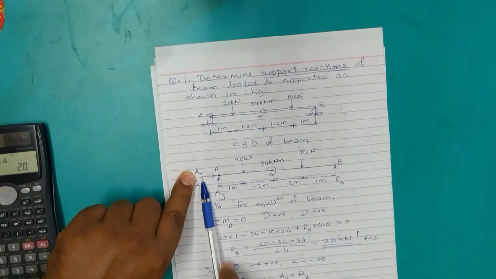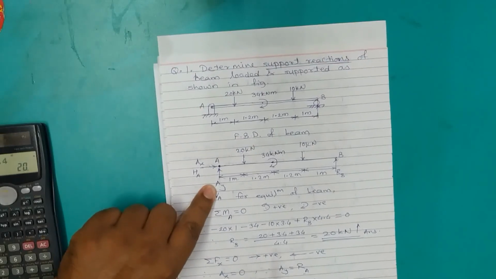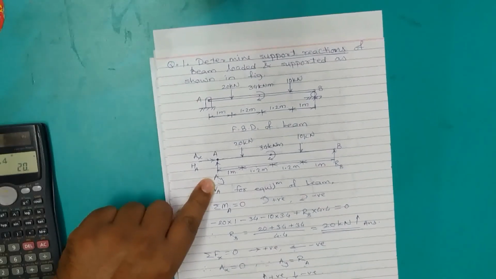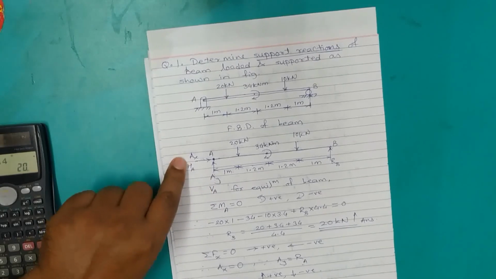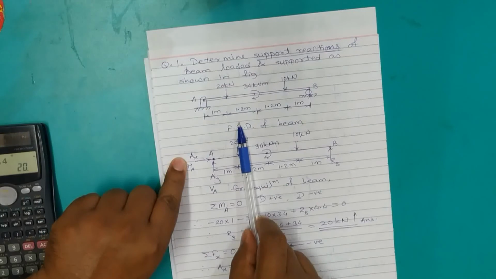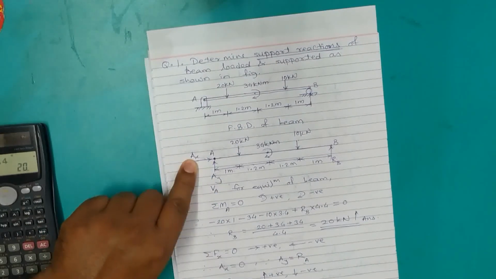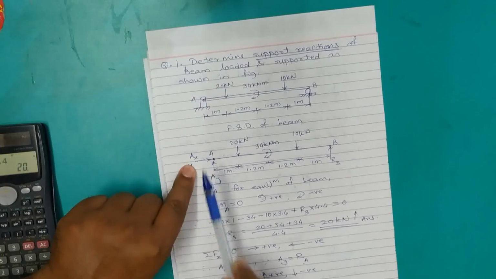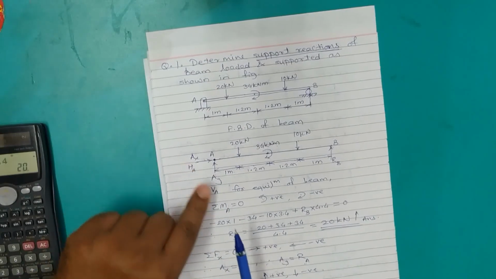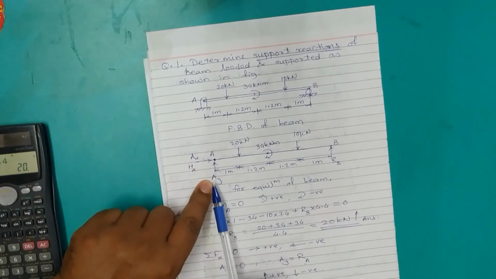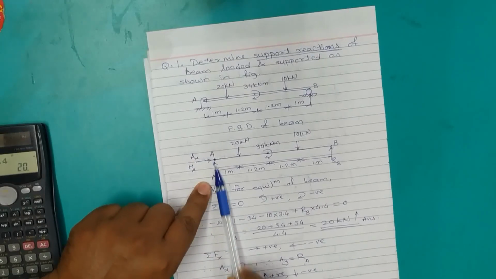Then the horizontal component of the hinge is always going to become 0, and the resultant of the hinge is always going to be equal to the vertical component of the hinge.